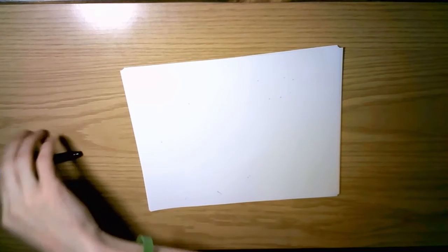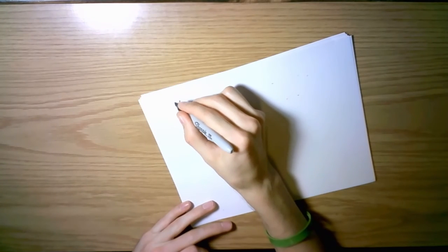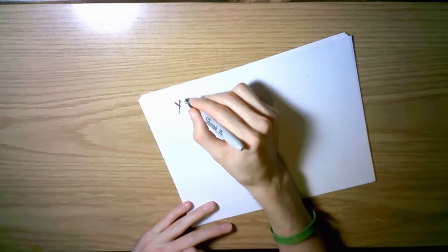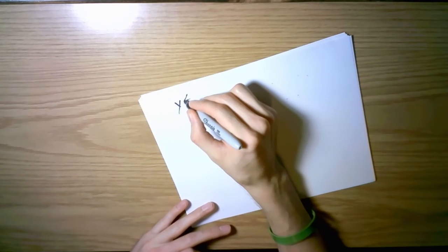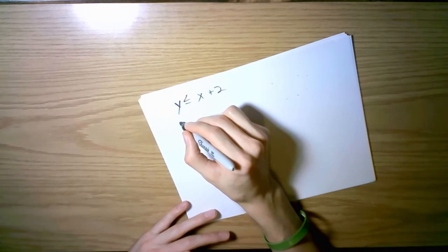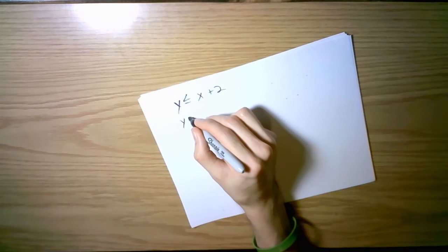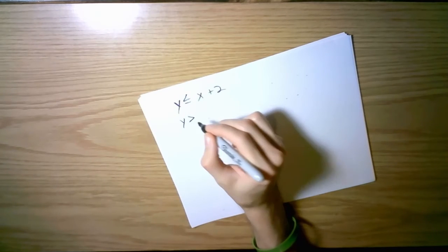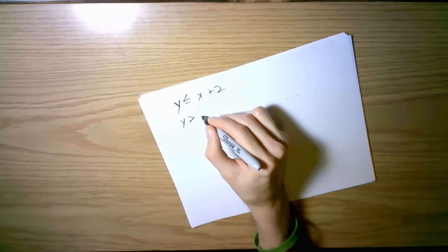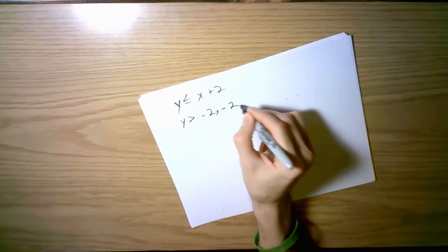Alright, now we're going to talk about graphing inequalities with 2 variables. Let's do it with 2 equations. We have y is less than or equal to x plus 2, and y is greater than negative 2x minus 2.